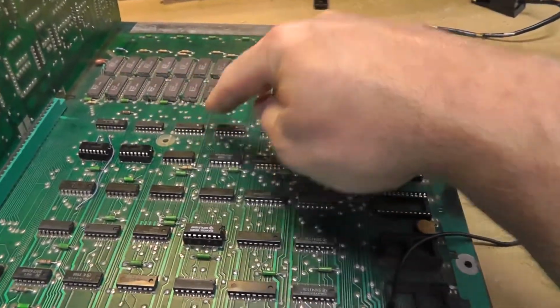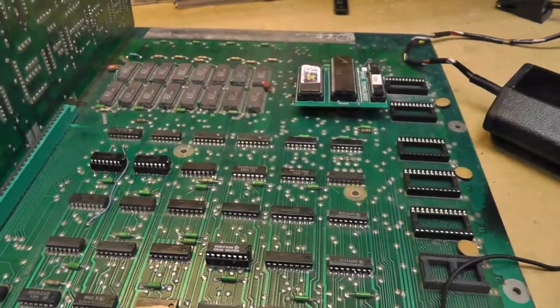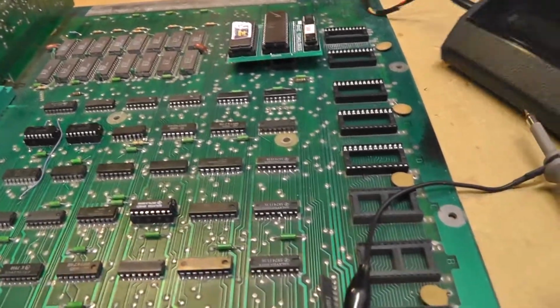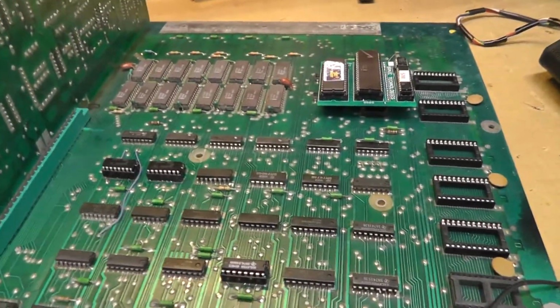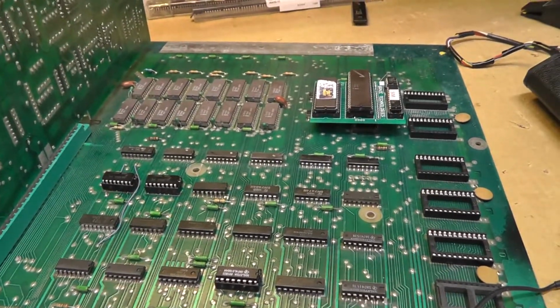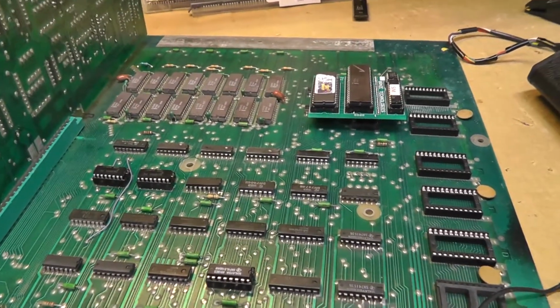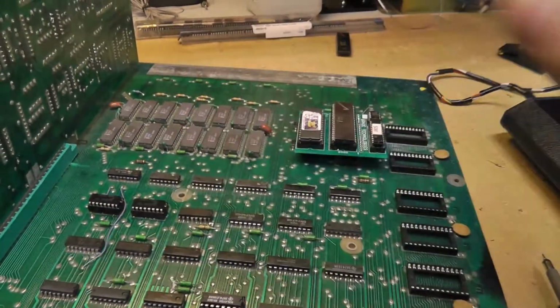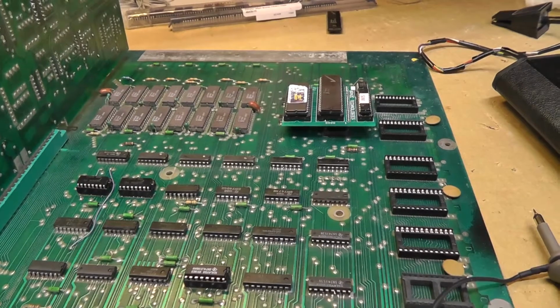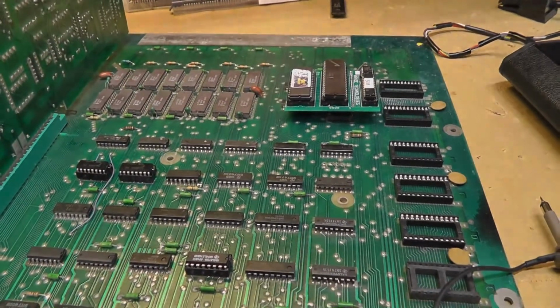So I don't know if that's our problem. I know it's showing bad in the logic comparator, but that could just be the difference between my 74157 that I have in here. I might look some more before I start swapping all those out. Probably won't hurt anything to swap them out, it'll just be work, but I have my doubts that that's going to fix anything.